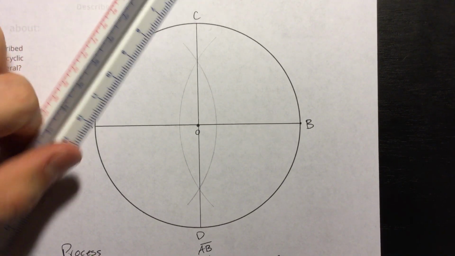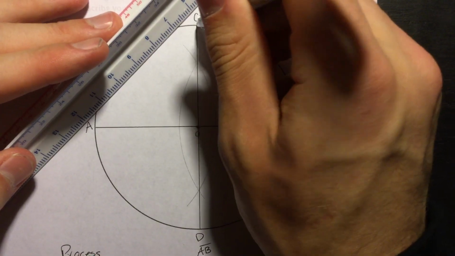So then now the last thing, okay, is just to connect these points here.